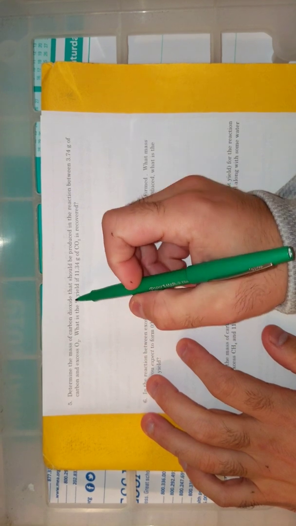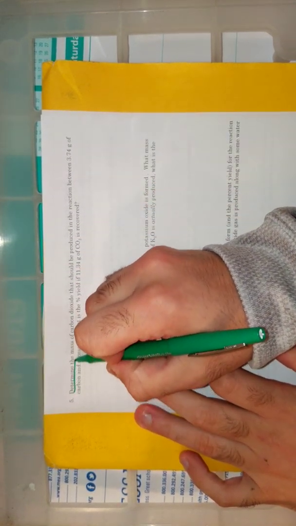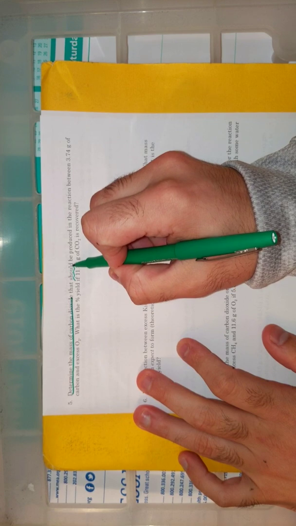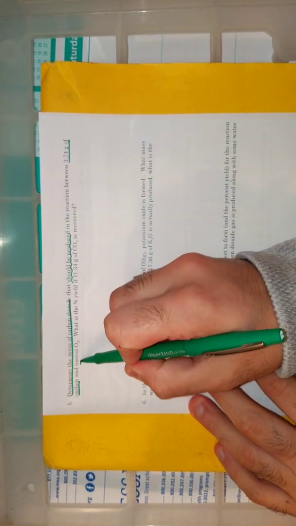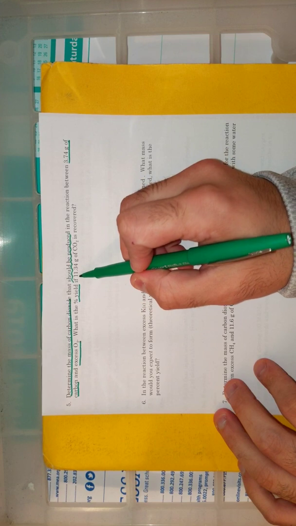It says determine the mass of carbon dioxide that should be produced in the reaction between 3.74 grams of carbon and excess O2. And then it says, what is the percent yield if 11.34 grams of CO2 is recovered? But think about this for a moment. Which of these is my theoretical yield, or going to help me get my theoretical yield? Which of those is my actual yield?